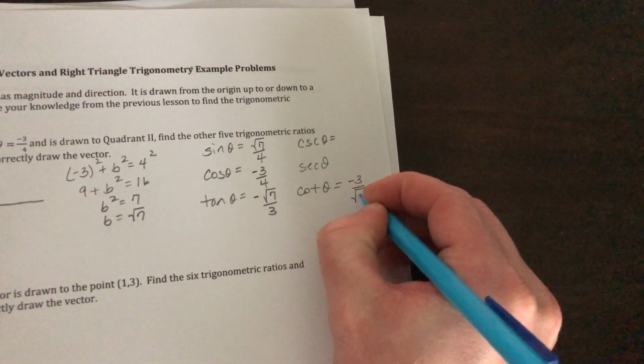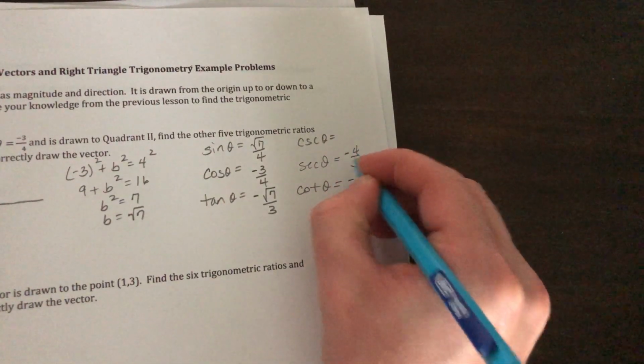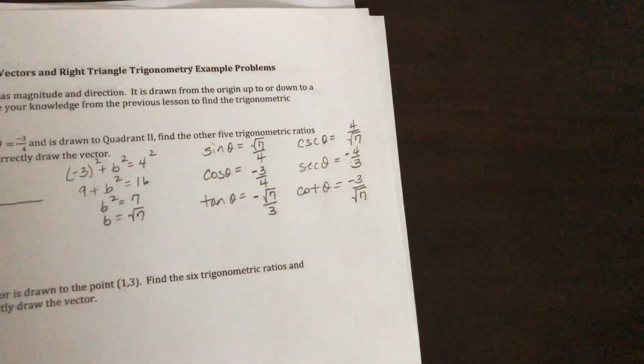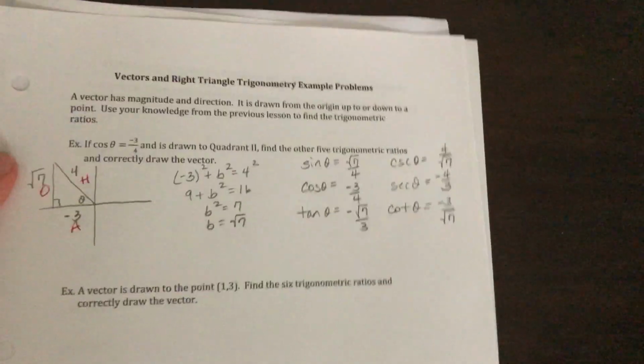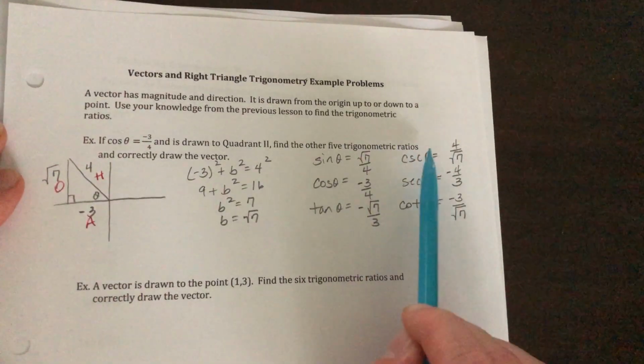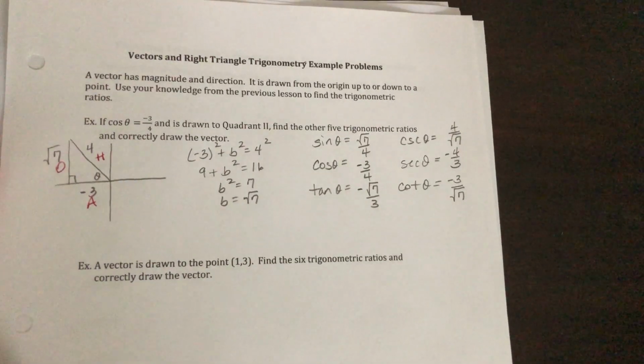Now we're going to go through and flip them. And this makes sense because in quadrant 2, anything dealing with sine is positive. So those are the only two trig ratios that should be positive. Everything else should be negative. Okay, on to the next example.